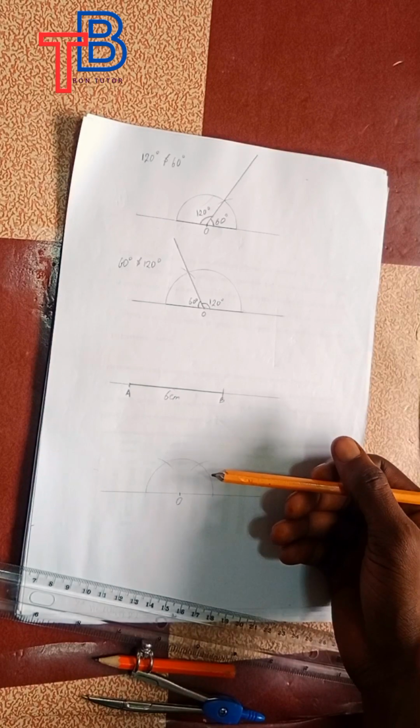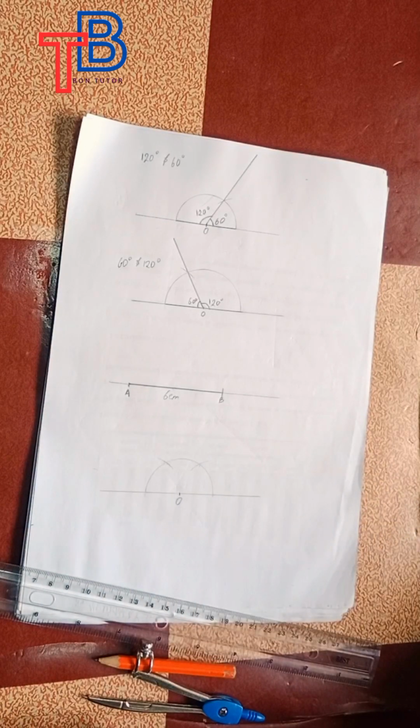Let me tell you the principle there. From here to here also is 60 degrees. Angle on a straight line is 180 degrees. What I just did here is I bisected all the angles I have on that straight line into 3 equal parts.